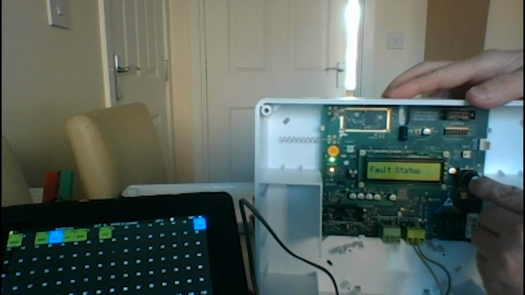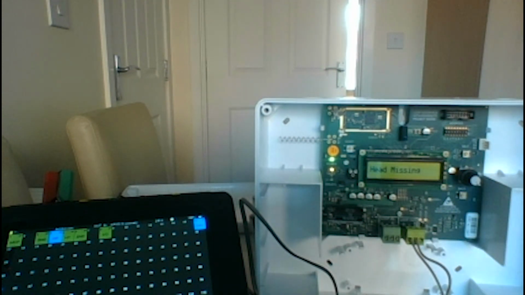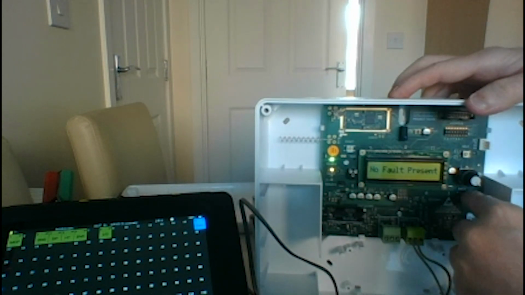If we click on the button to look at a bit more information, it will tell us the fault status of the device, and it says head missing. So if we put the head back on, we've now got no faults present. If we take the base off, we get a tamper fault.